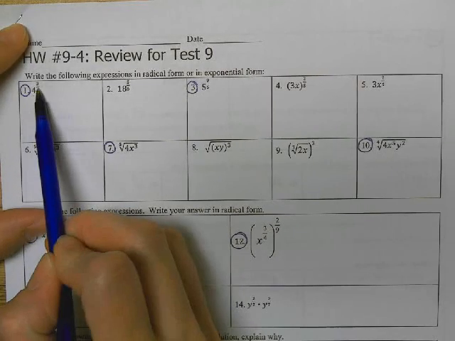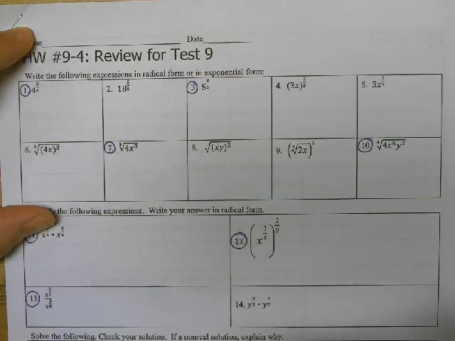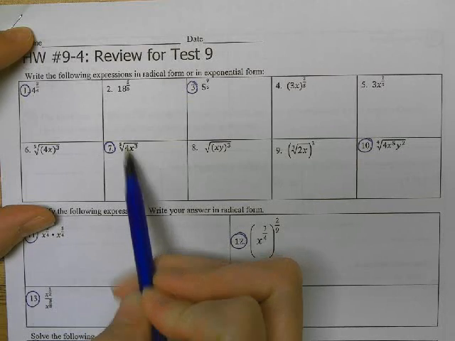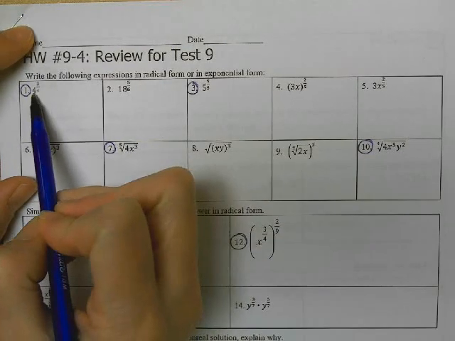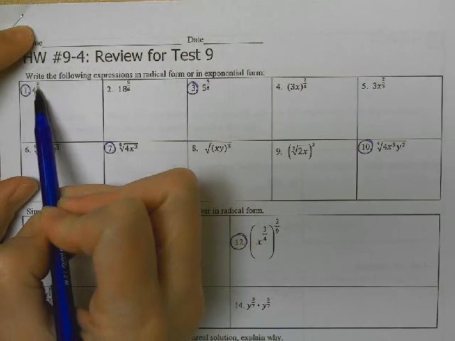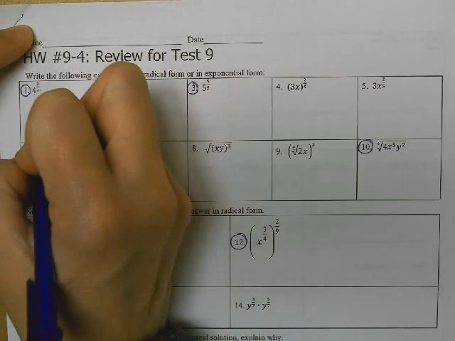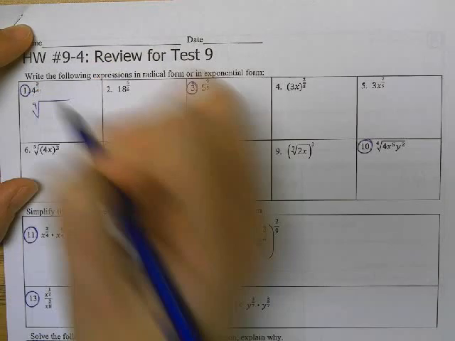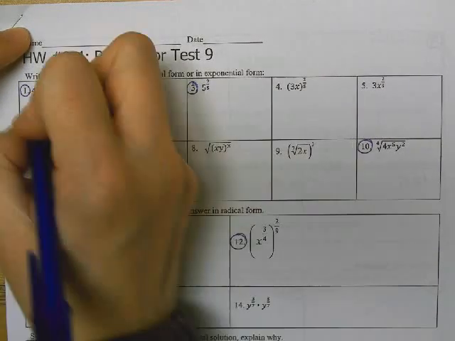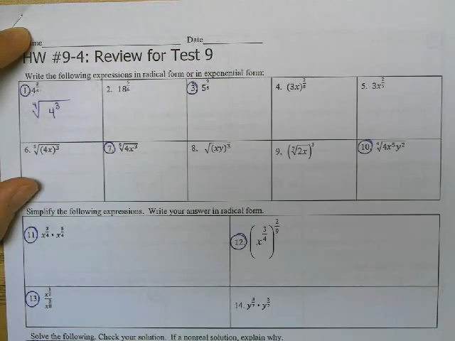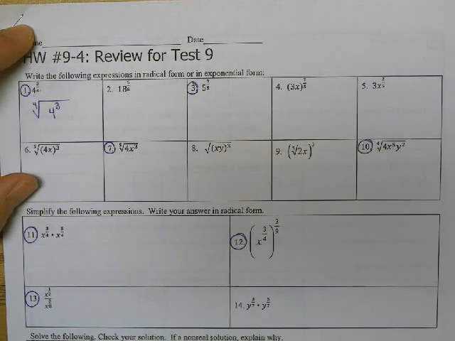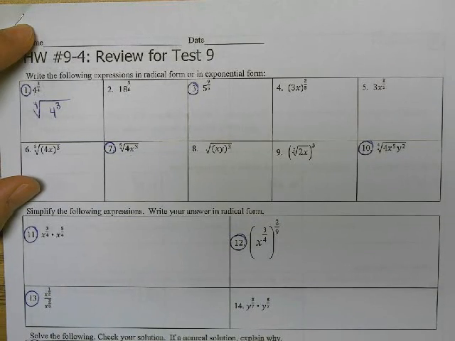So if it's a base raised to a power, you're turning it into the radical. If it's already in the radical, you're going to turn it into a base raised to a power. So right here, if I have 4 to the 3/4, remember the number on the bottom goes in the crack, so that is the root you are taking, and then it's 4 raised to the numerator. So I get the 4th root of 4 cubed. We're not simplifying, we are just rewriting on these.